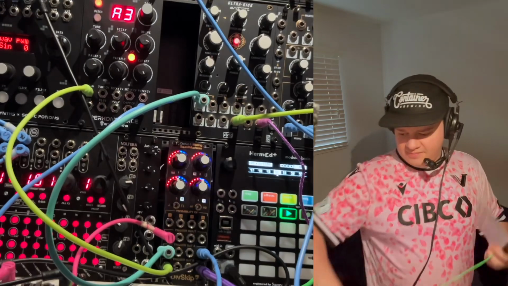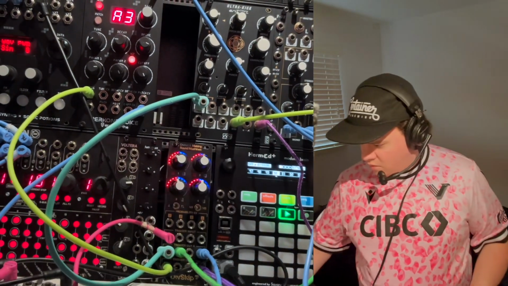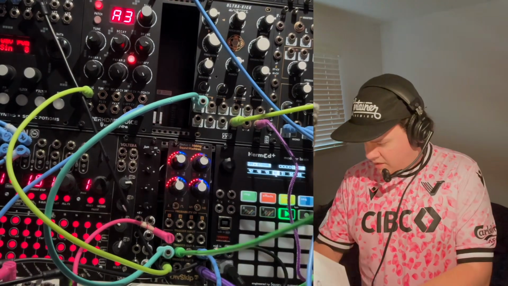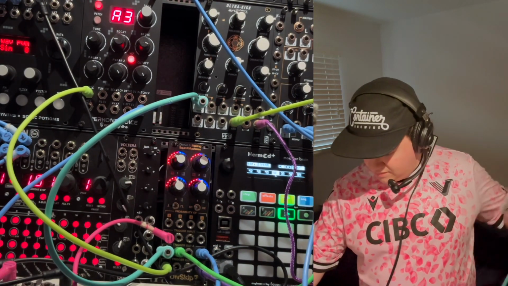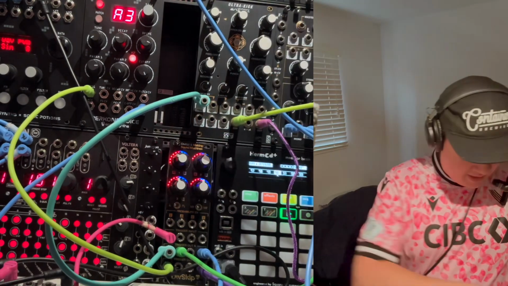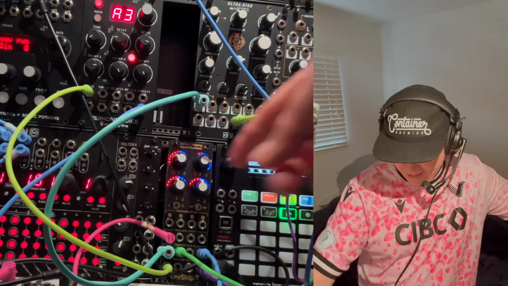So that is it. We can do our performance stuff by way of patching in our clap, and getting some fill almost.